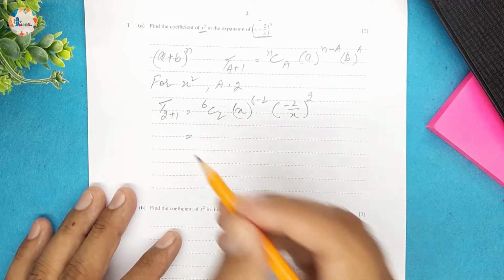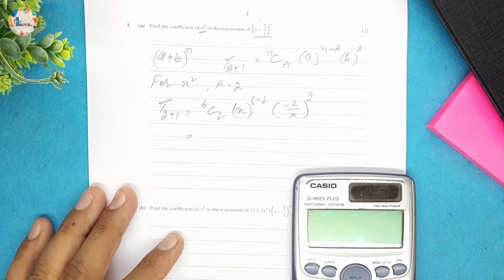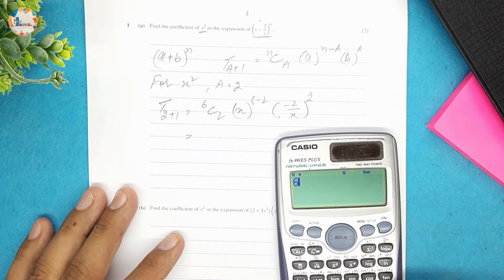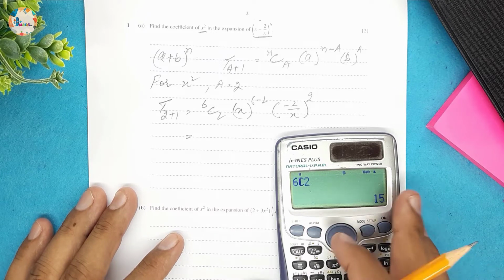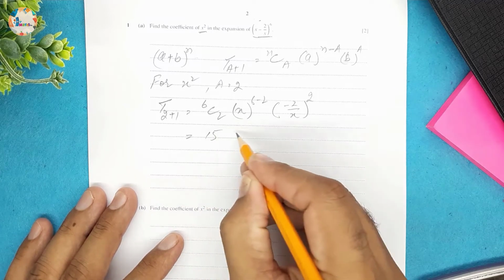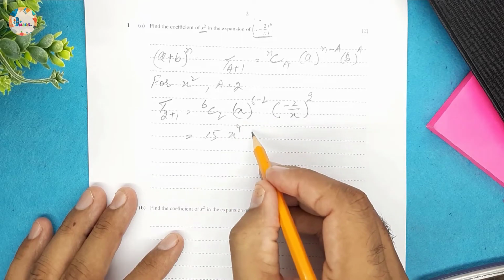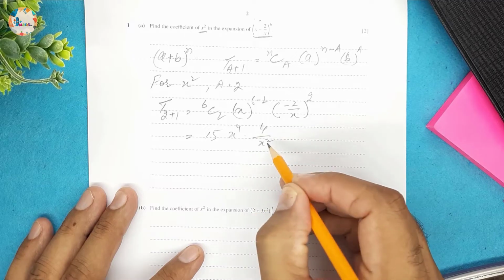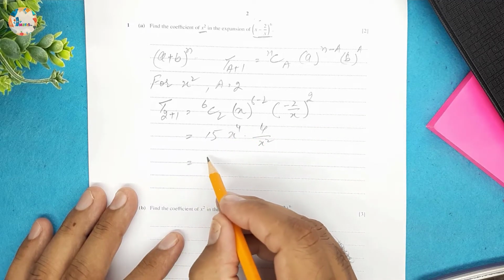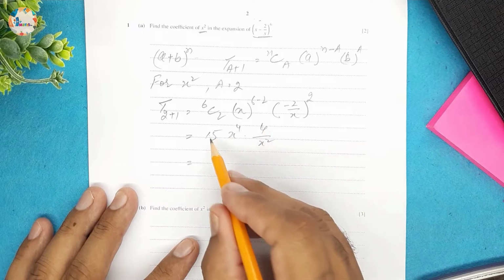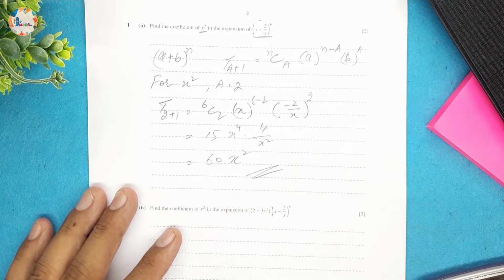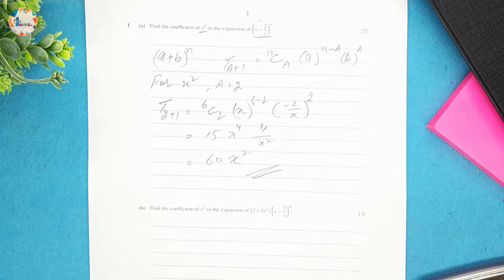We can simplify this: 6C2 is equal to 15, so this will be 15 x raised to the power 4 and into square, which will be 4 over x squared. After cancellation we will get 15 fours are 60 x squared.